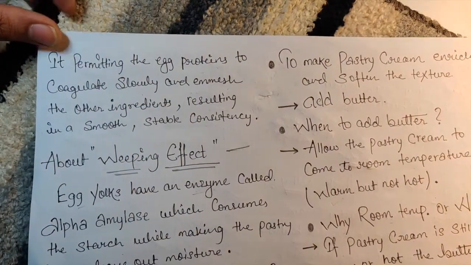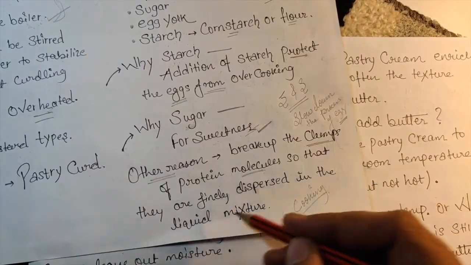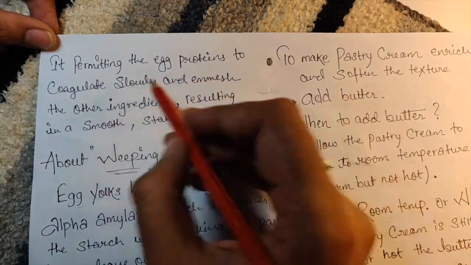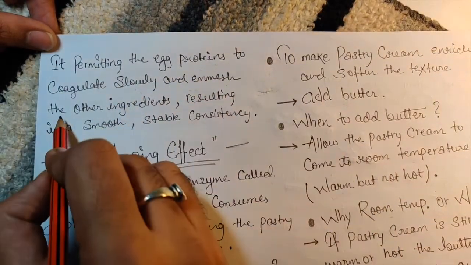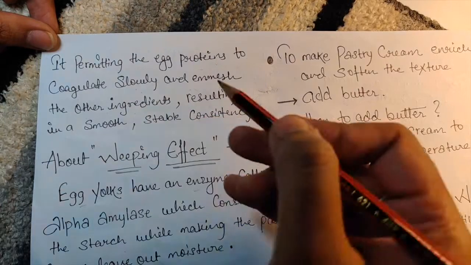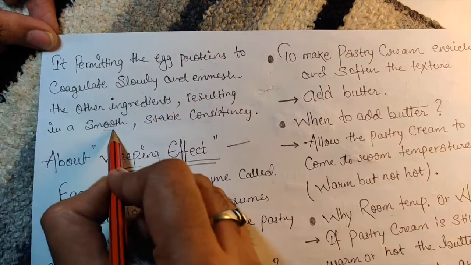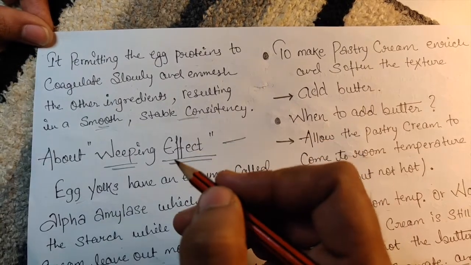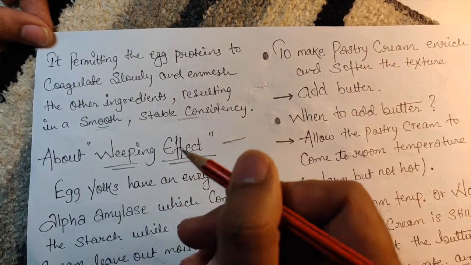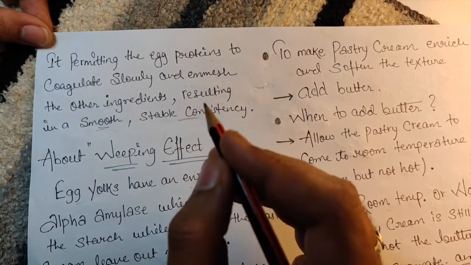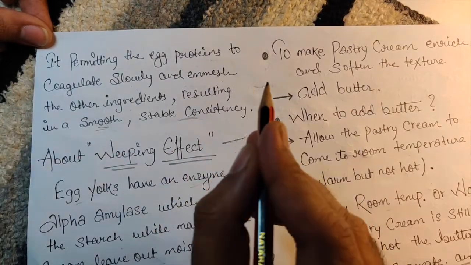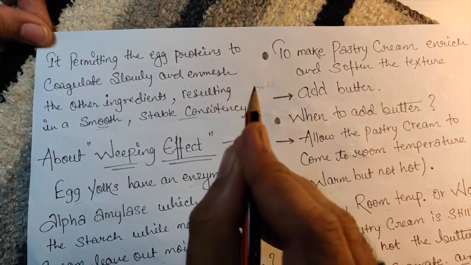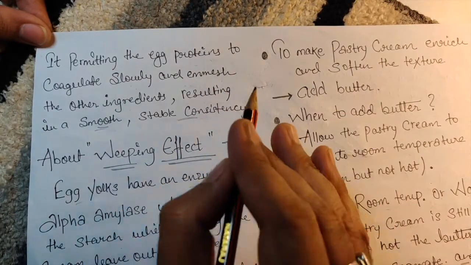Here you can see I have clearly mentioned that sugar disperses into the liquid mixture, and it also permits the egg protein to coagulate slowly and immerse with the other ingredients, resulting in a smooth, stable consistency. Clear with this? So sugar also has a really important role when it comes to making a pastry cream: handling the eggs, breaking down the lumps, and simultaneously the starch also protects the egg from getting overcooked, which means it slows down the cooking process.